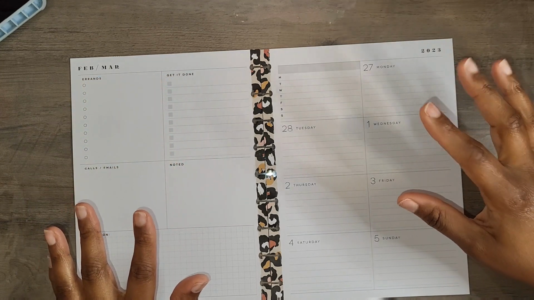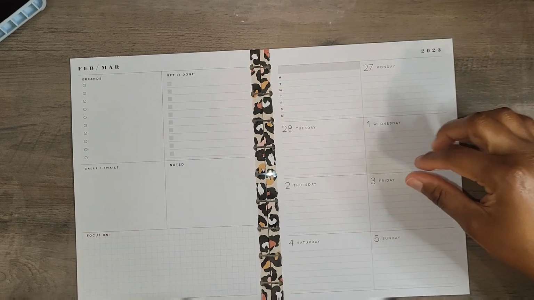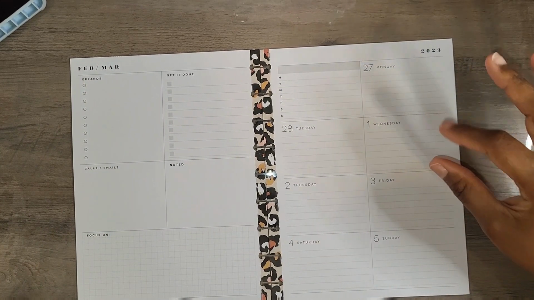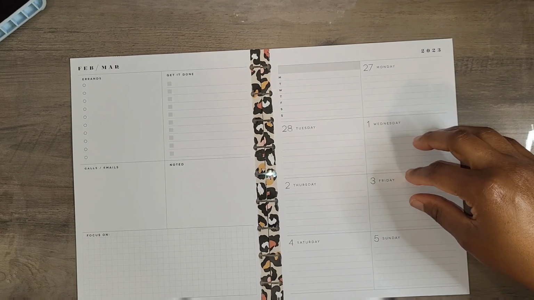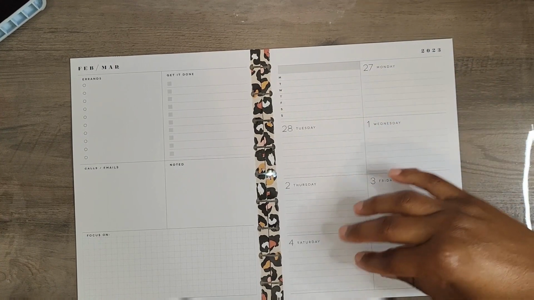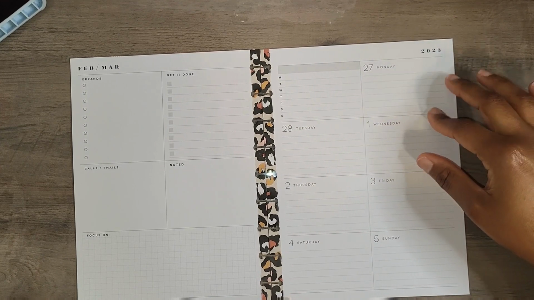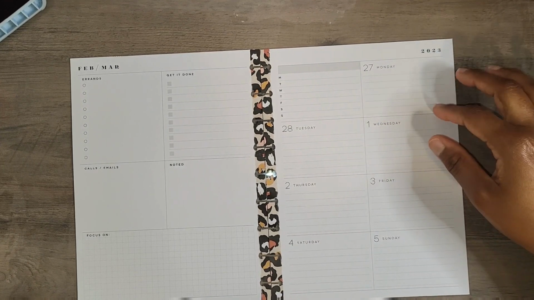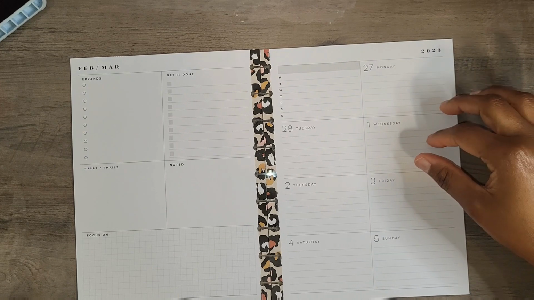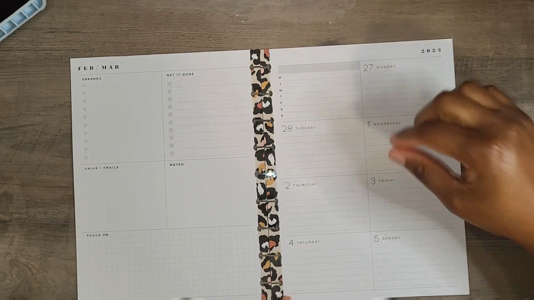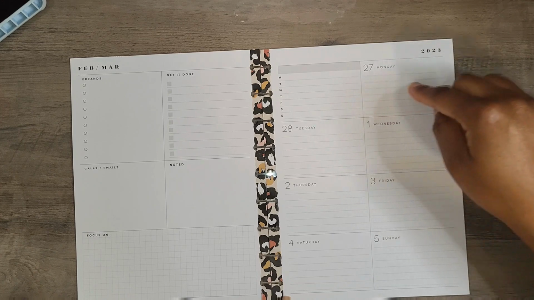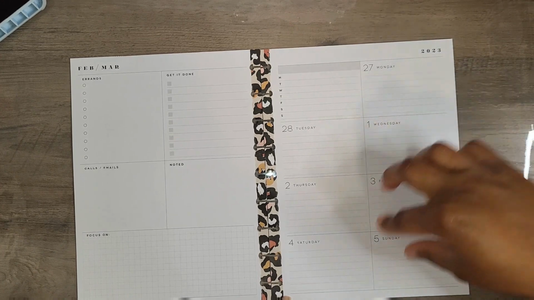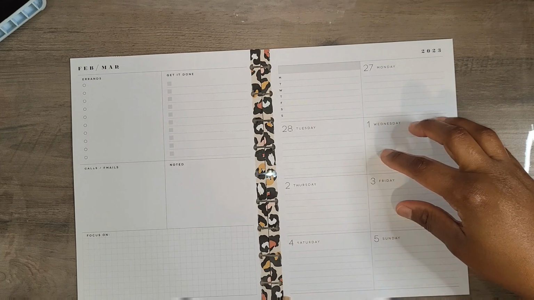So for the dashboard layout, I find it as probably one of my most productive layouts, because the days are blocked out and there's not a lot of space. So you're not going to over plan for your days. You're literally, for me, I do what must be done, usually the top 2 or 3 items for each day. That's the only thing that's going in these blocks.